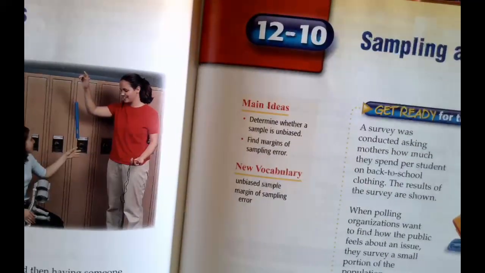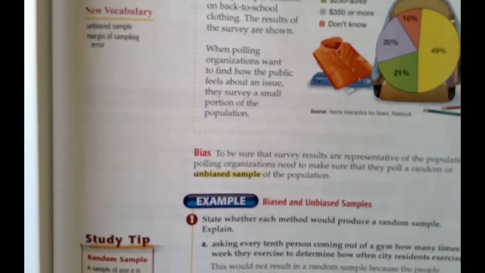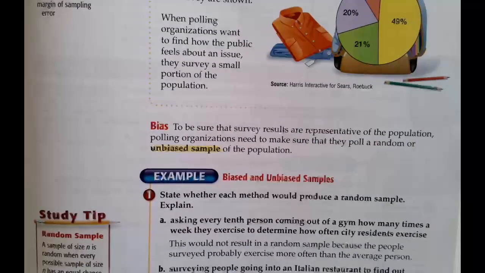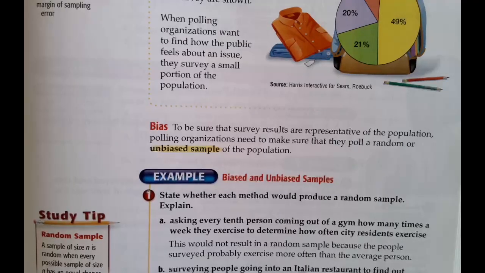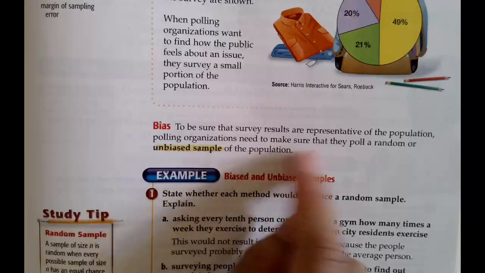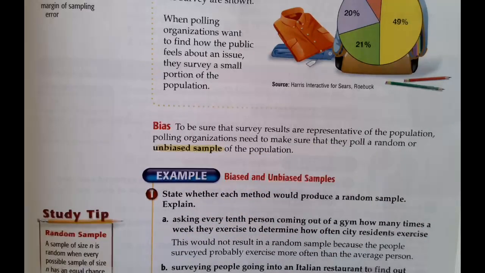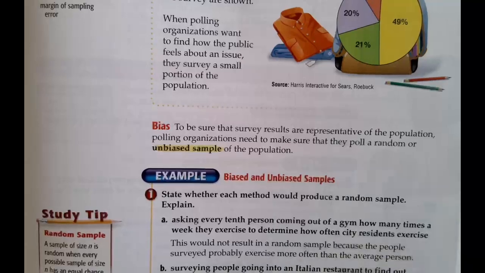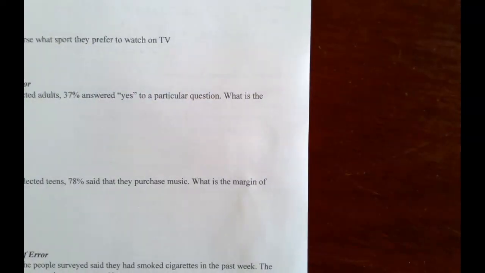Okay, so obviously when we're doing experiments or surveys and things like that, we want it to be as accurate as possible. And so to be sure that survey results actually represent what we know of the population, polling organizations need to make sure that they poll a random or unbiased sample of the population. Okay. So let's take a look at our first example of that.